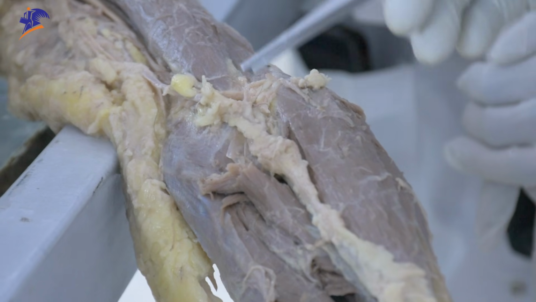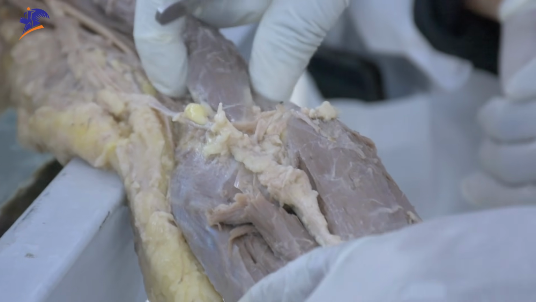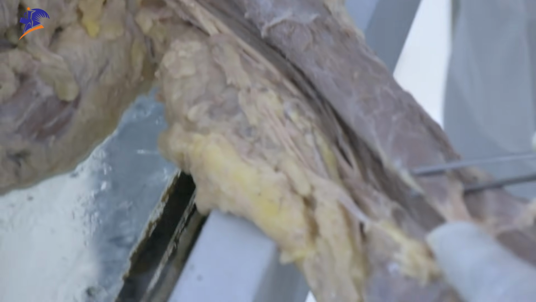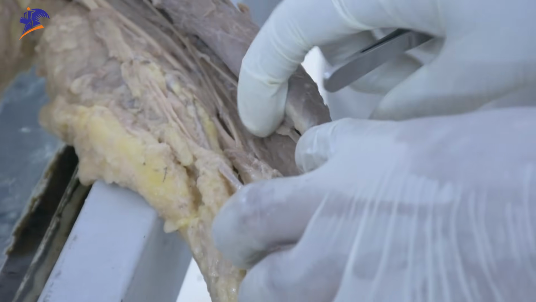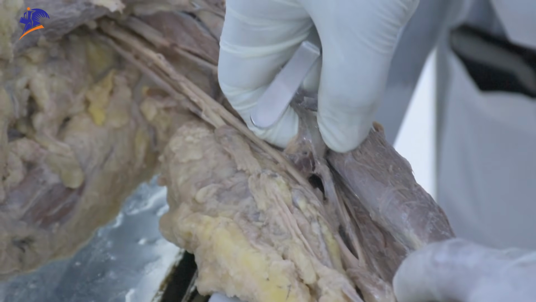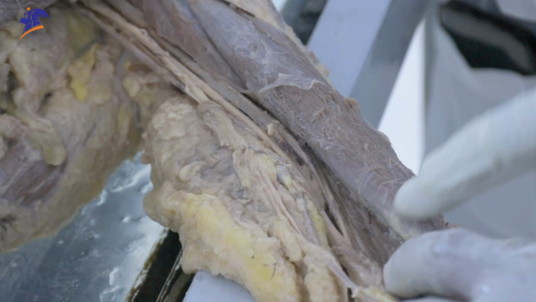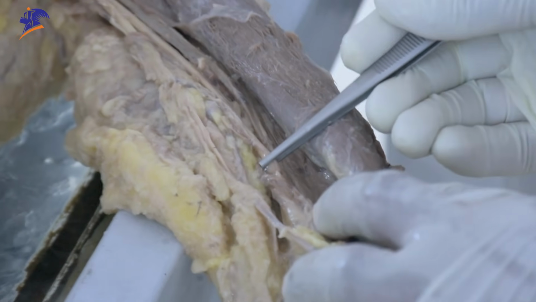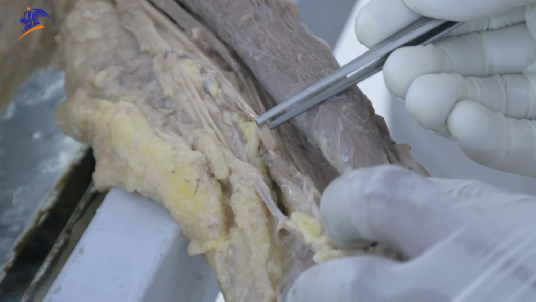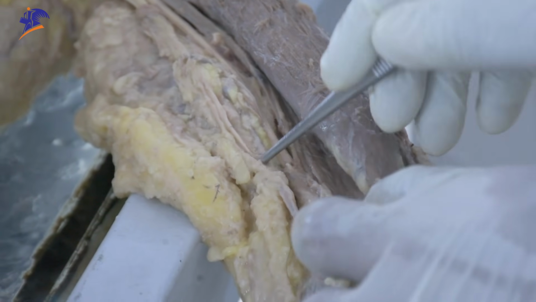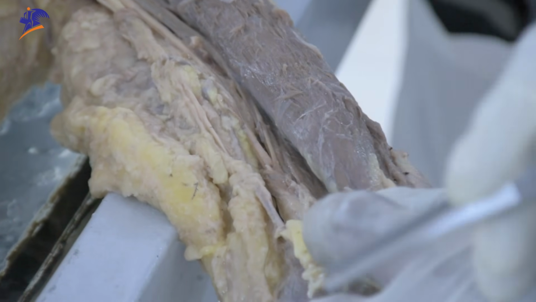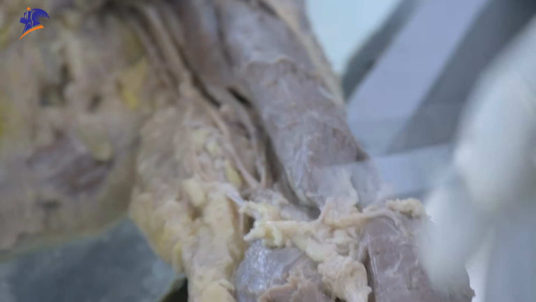The contents of the cubital fossa are the tendon of the biceps. Medial to the tendon of the biceps, we will find the brachial artery. Medial to the brachial artery, we will find the median nerve. So the contents of the cubital fossa are the tendon, the brachial artery, and the median nerve. This is the cubital fossa.